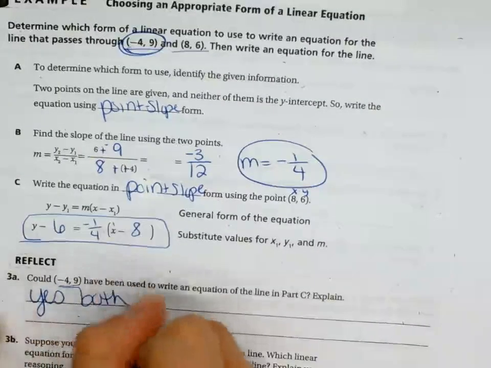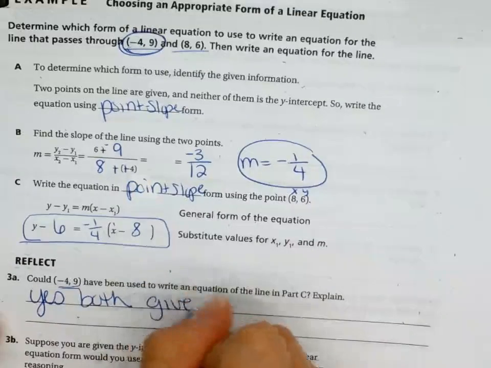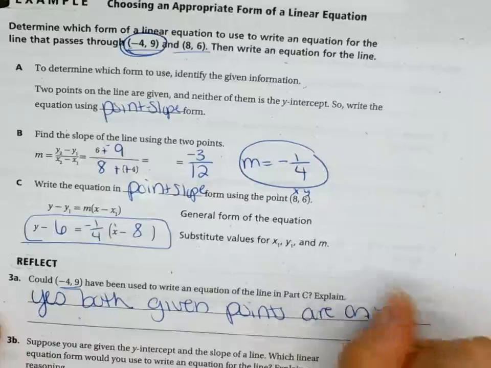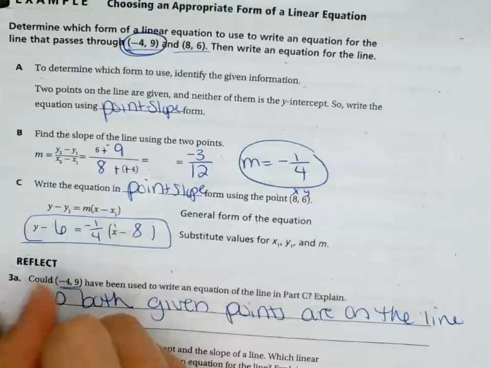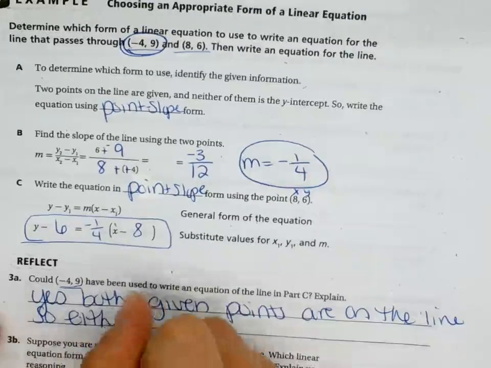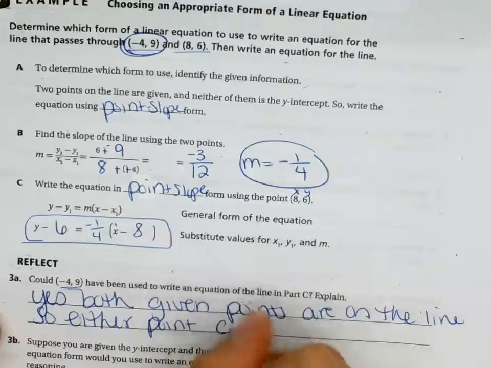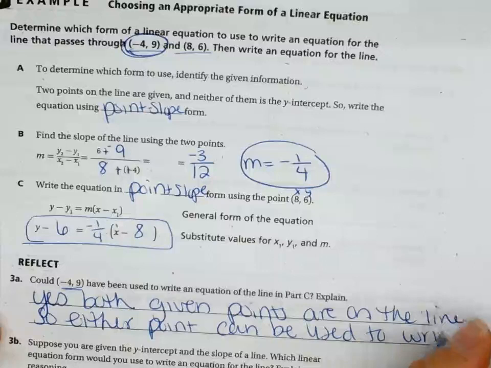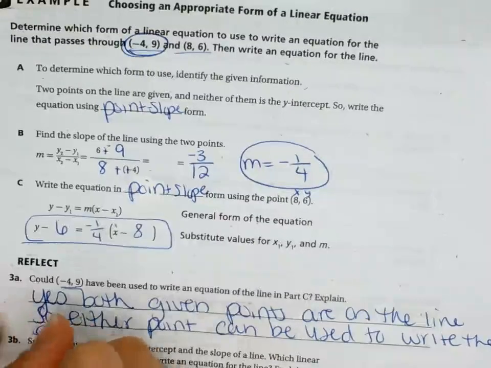Yes, both given points are on the line, so either point can be used to write the equation.